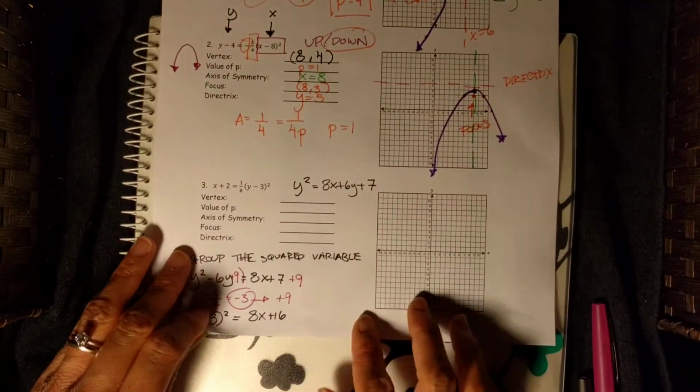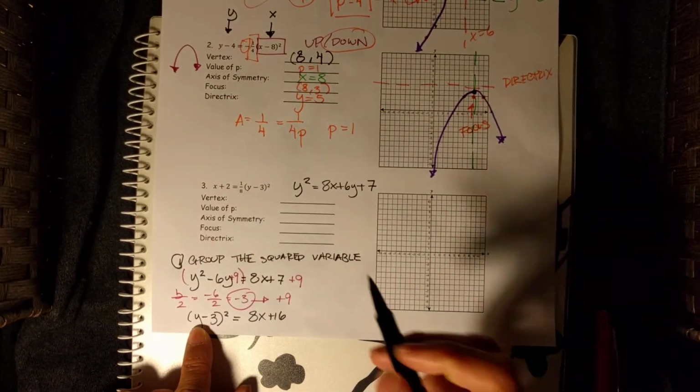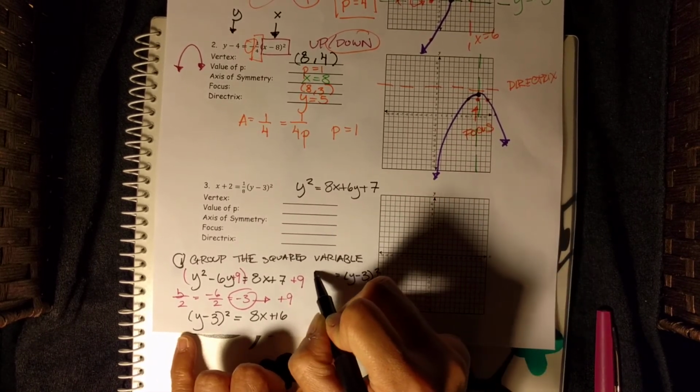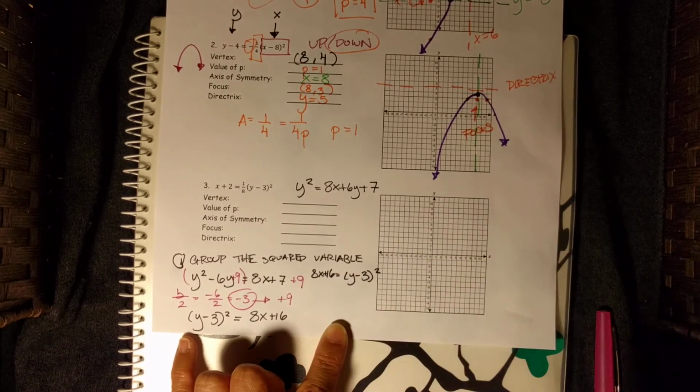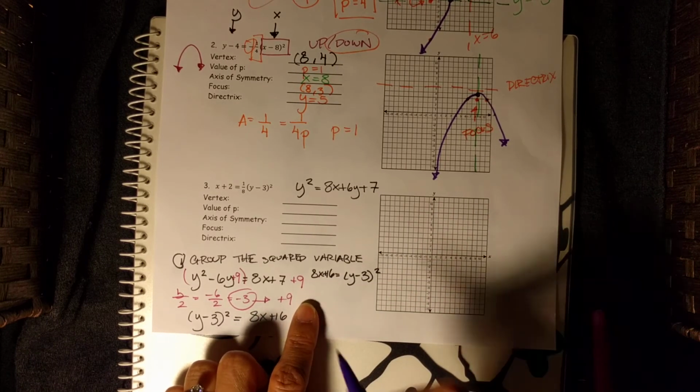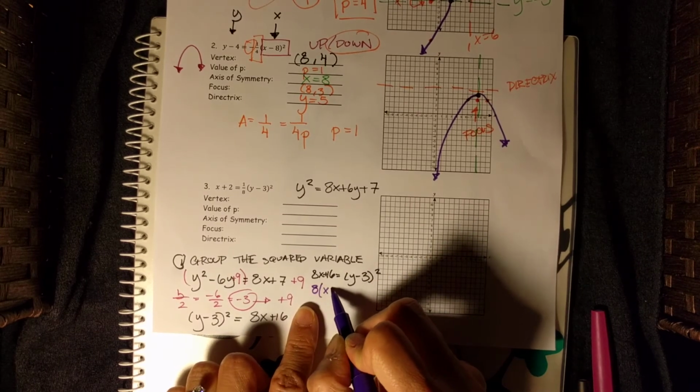I'm going to take my squared term and put it on the right hand side, and I want to make that a 1. So you guys are probably seeing already that you can take out an x.